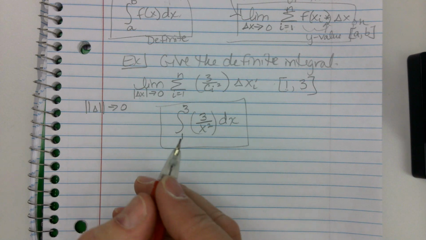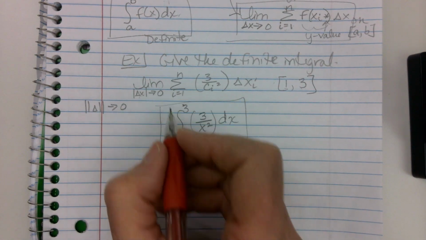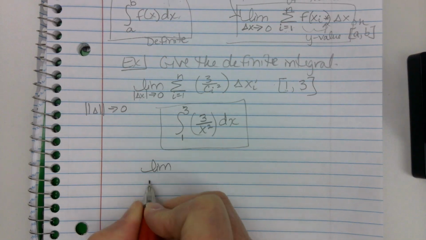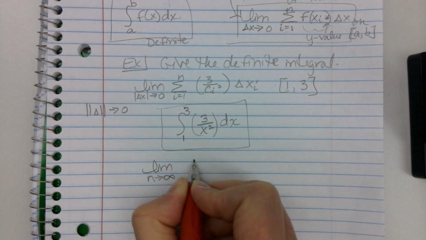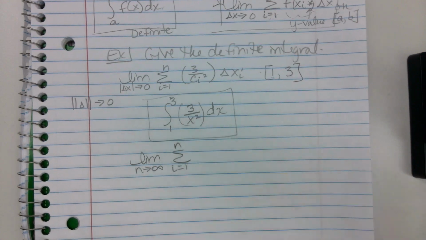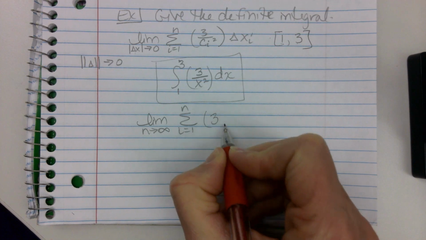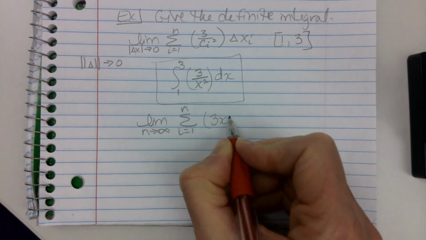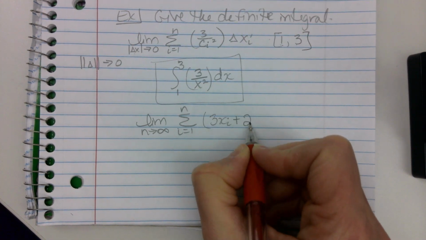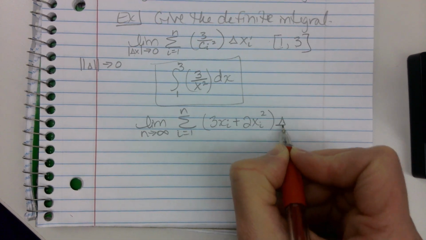But I've seen it on the AP things, the limit as n approaches infinity, i equals 1 to n, of like 3x sub i plus 2x sub i squared delta x.